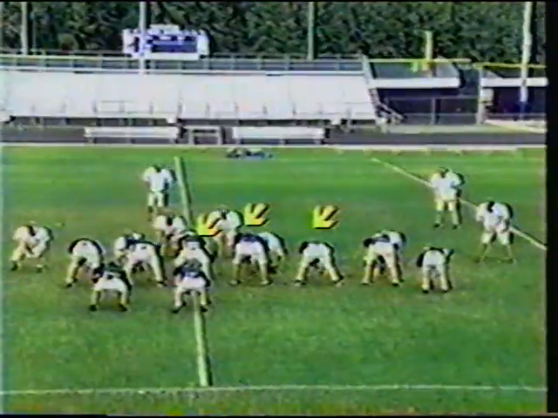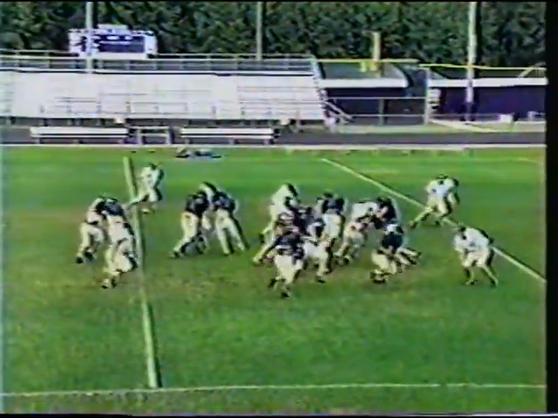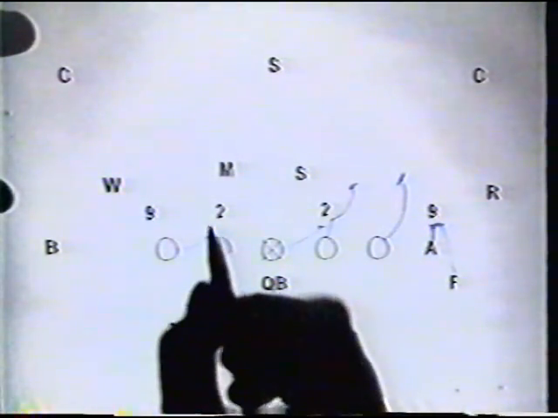But since we have a 2 technique, we're going to reach just as we did before, try to get into his crotch, try to get some type of movement. We're going to zone step with the backside tackle and guard. Try to zone off, make sure there's no penetration by these 2 people trying to run through.